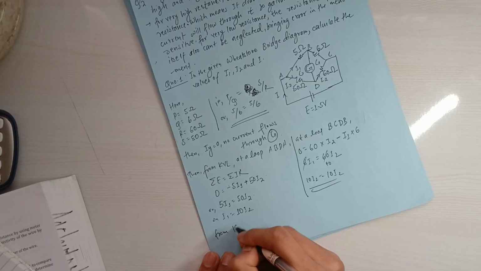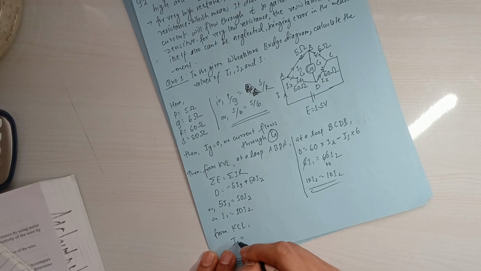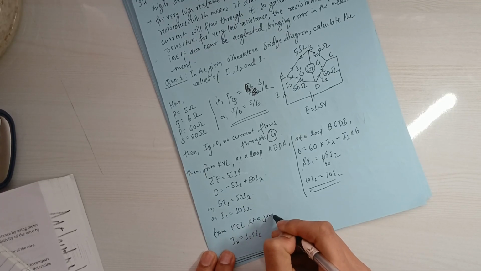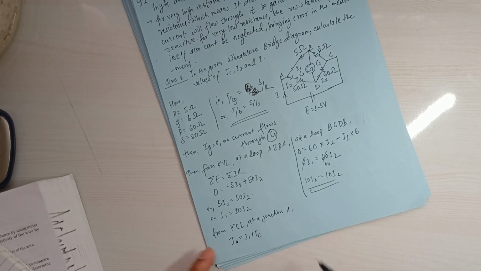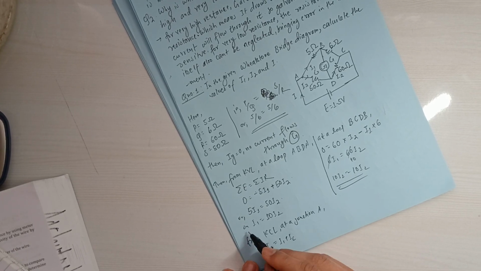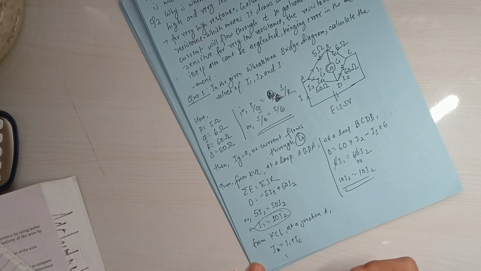Now from KCL we have I equals I1 plus I2 at junction A. So I1 plus I2, that means I1, what is I1? 10 I2.